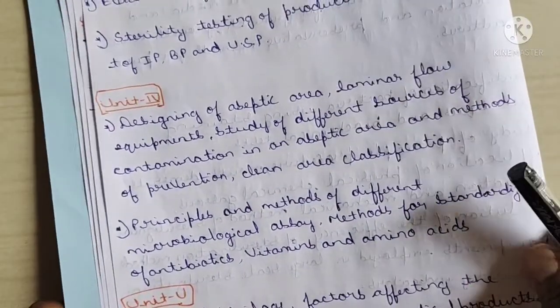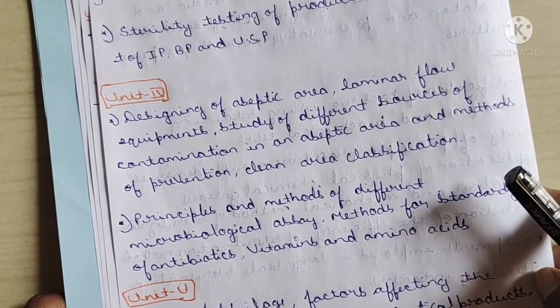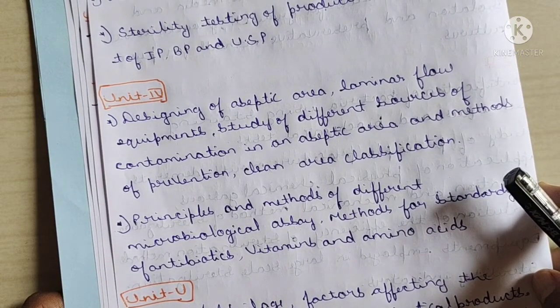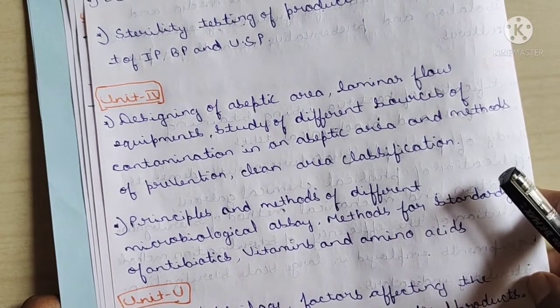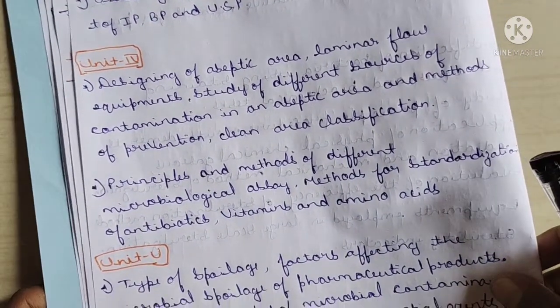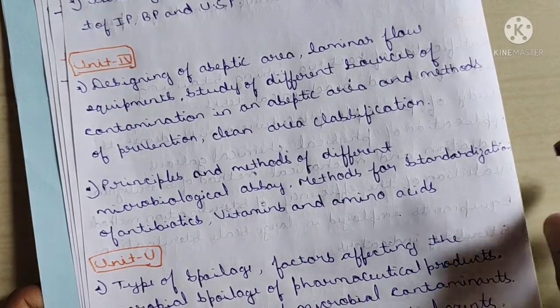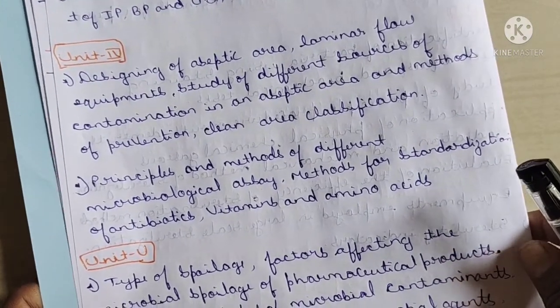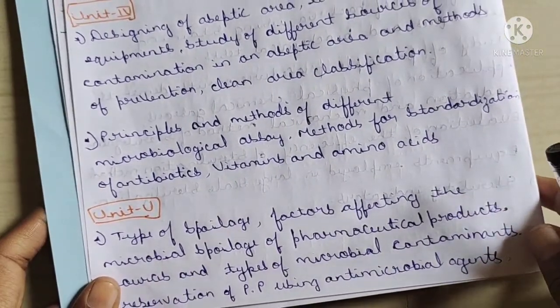Yes, in Unit 4 we will discuss designing of aseptic areas, laminar flow equipment, study of different sources of contamination, then principles and methods of different microbiological assays, methods of standardization of antibiotics, vitamins and amino acids. We will study methods for standardization of units here.